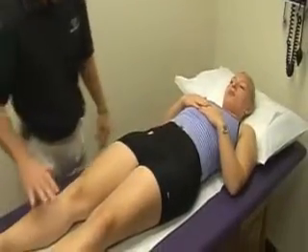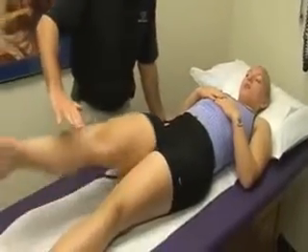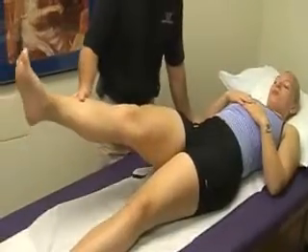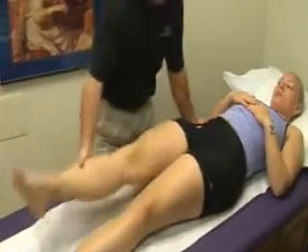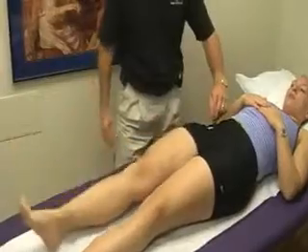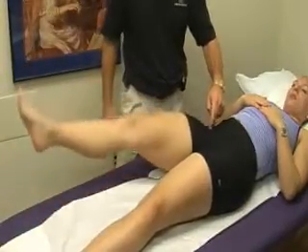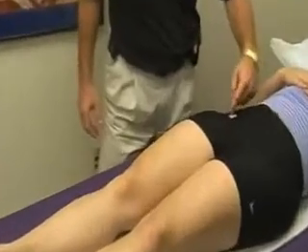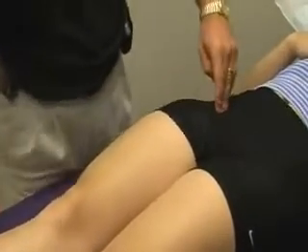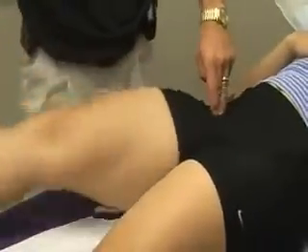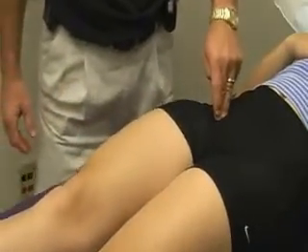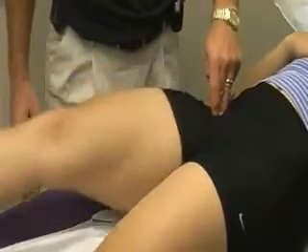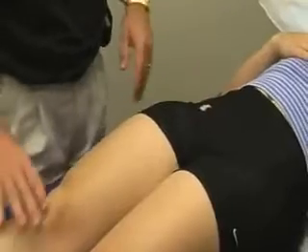Then I'll have somebody come straight up, and I call this a flexion abduction test, and I'll have them do a circle like that. If somebody has iliopsoas tendinitis or a deep snapping hip, where that iliopsoas tendon snaps over the pectineal eminence, as she comes up and around, you'll feel a deep clunk, and that will often be painful or tender there over the iliopsoas.